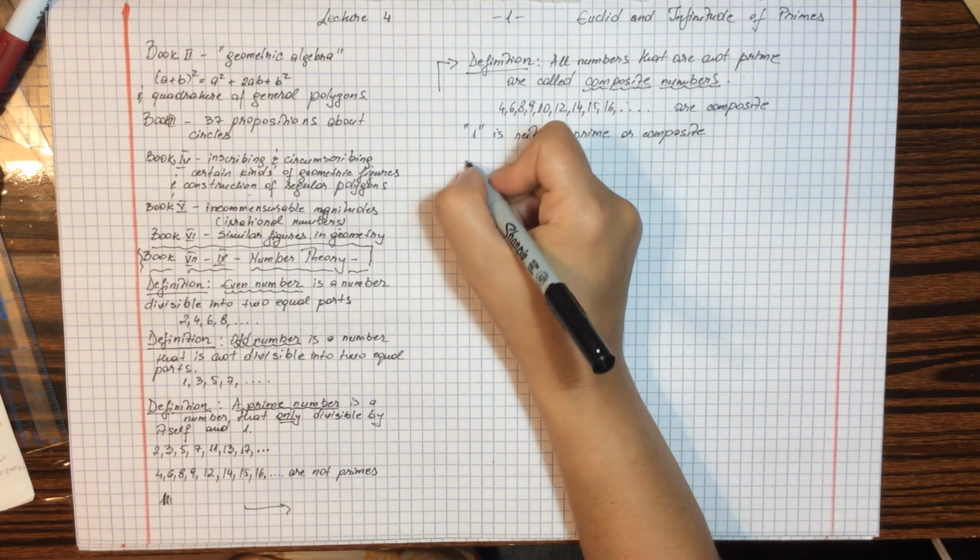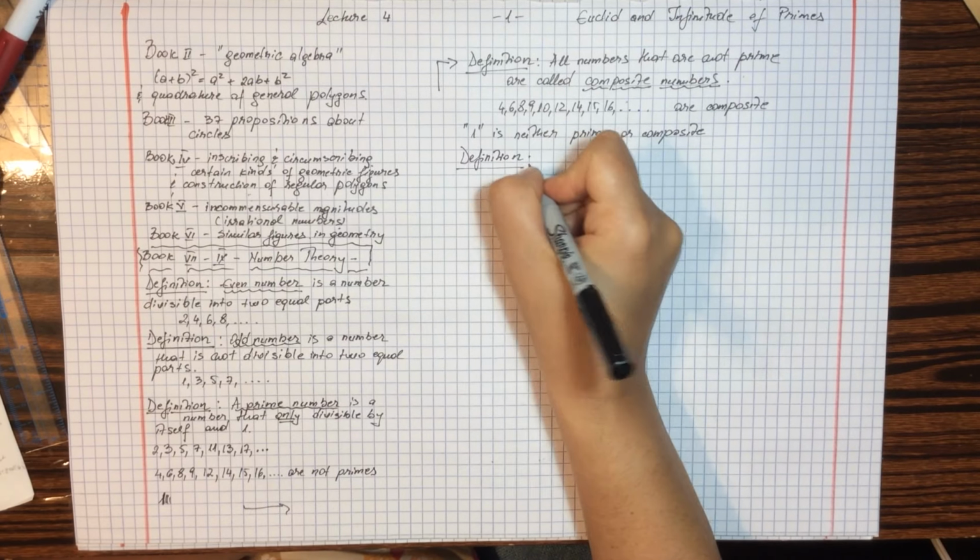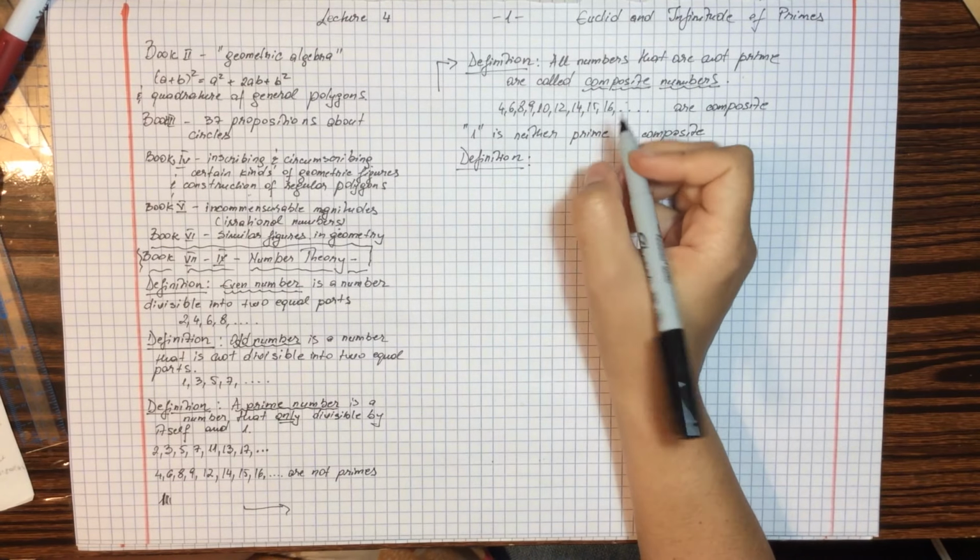Here's another definition. What are perfect numbers?